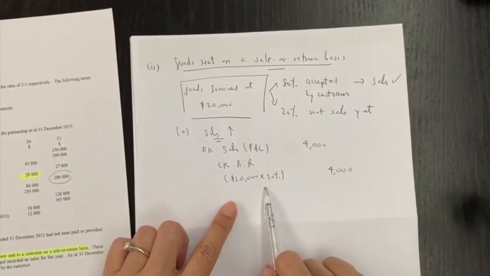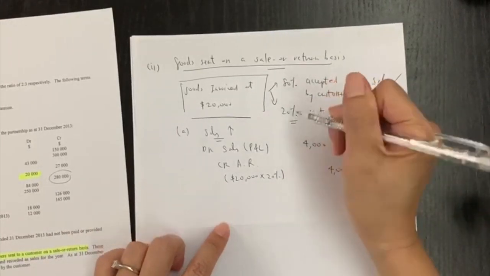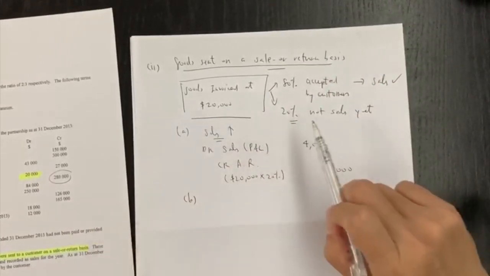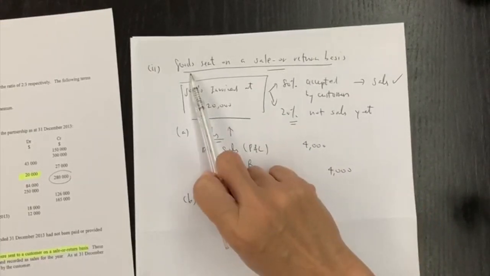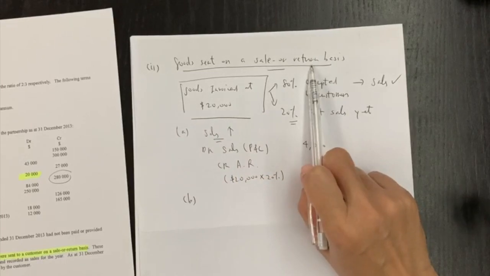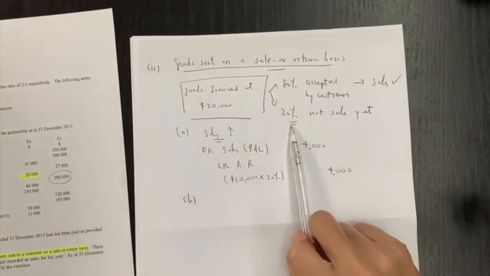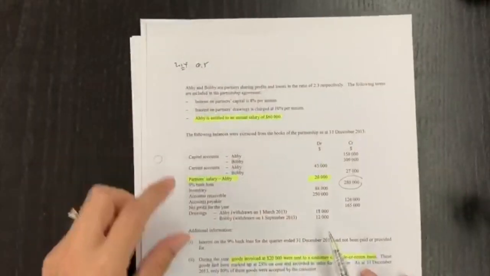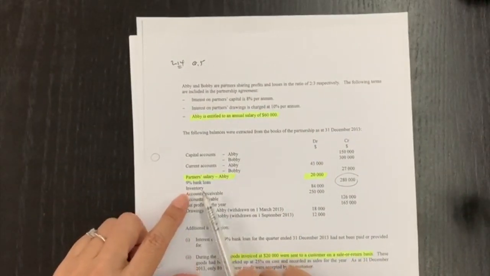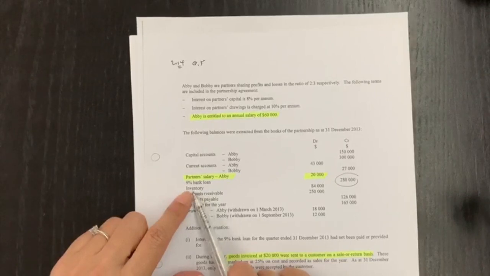However, we have not yet finished. Look at this 20%. Since the goods were sent to the customer, they are not in our warehouse. But when we get inventory, we always get it by physical stock taking.